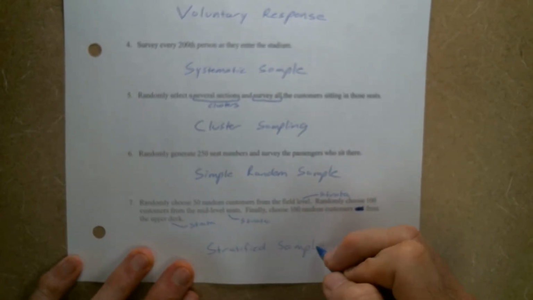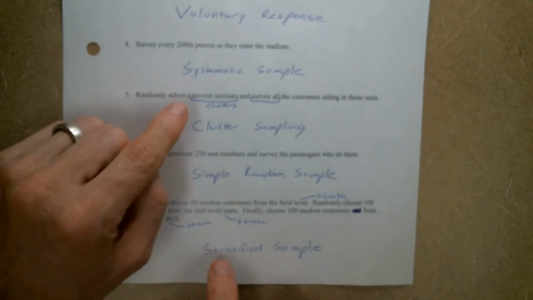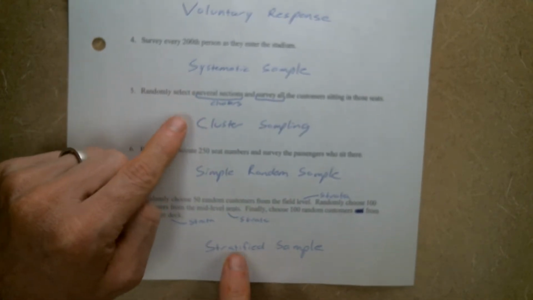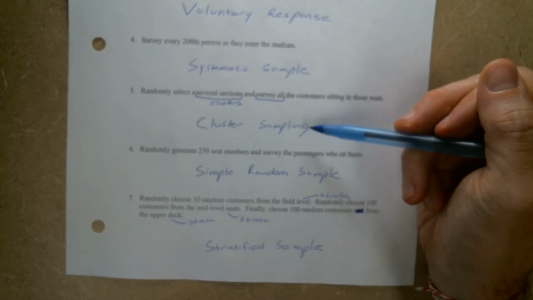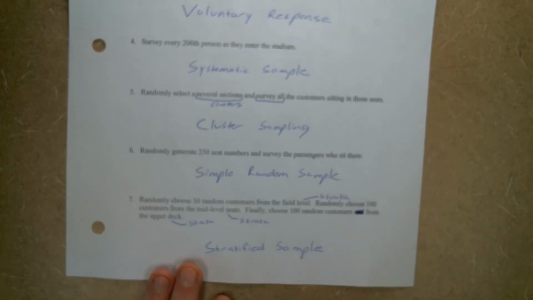And usually people are pretty good with all of these. They sometimes just goof these two up. So remember, stratified, you're dividing them by some characteristic and then surveying each group. Cluster, you're hoping that each group has a little bit of everything in it, and then you're talking to everyone in that group. So those are the two ways that you can try to keep those straight.